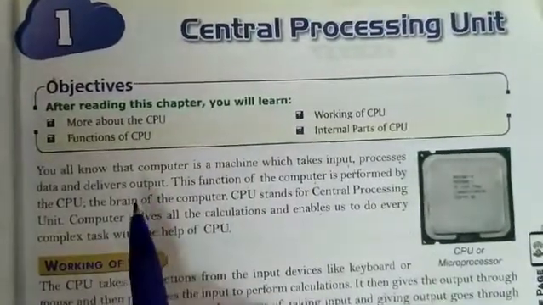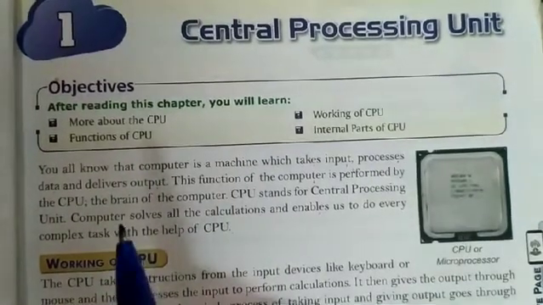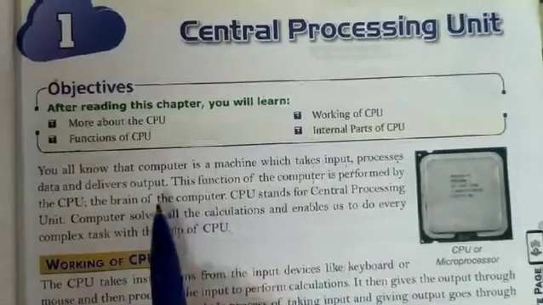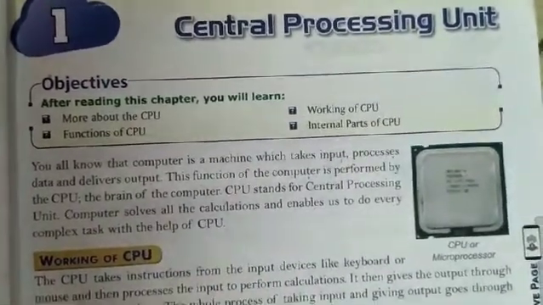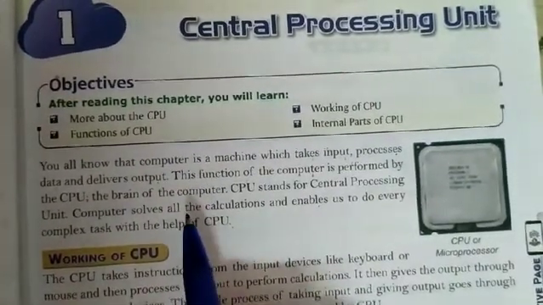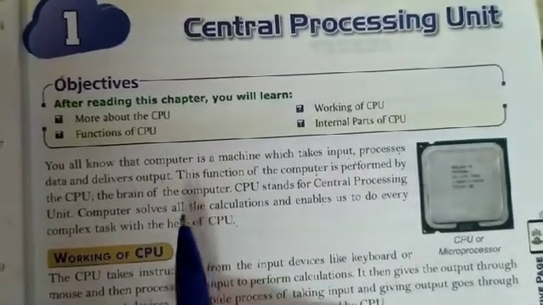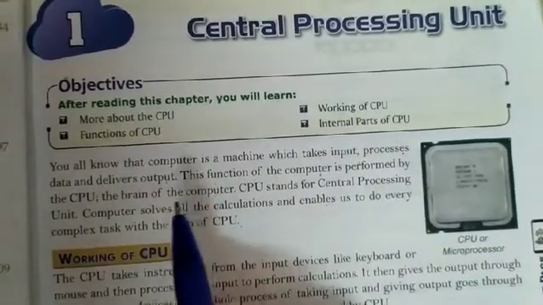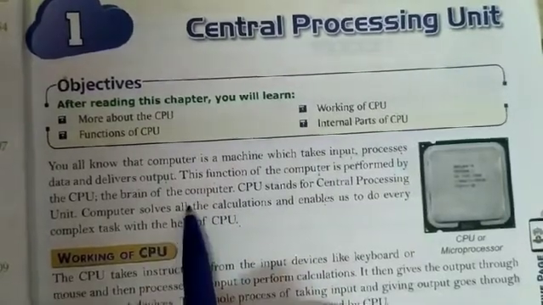As you have read in your previous classes, the full form of CPU is Central Processing Unit. It is also called the Central Processor. It is the electronic circuitry that executes instructions comprising a computer program. The CPU performs basic arithmetic, logic, controlling and input-output operations specified by the instructions in the program.